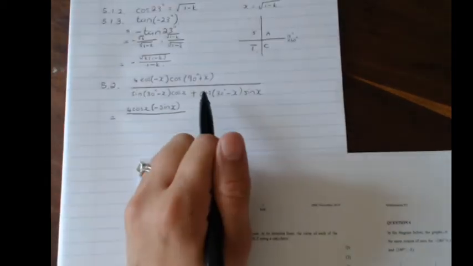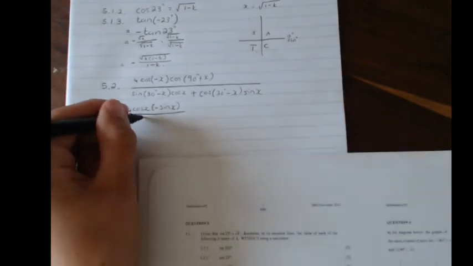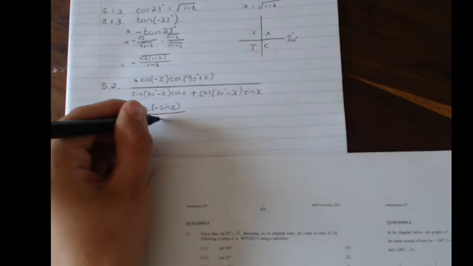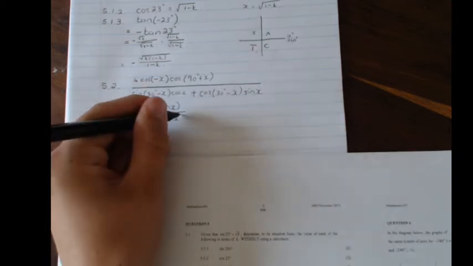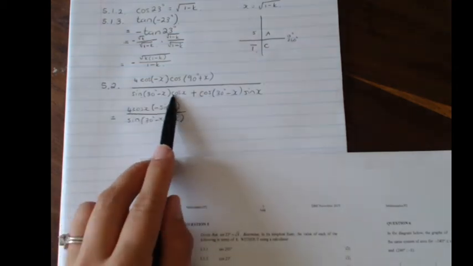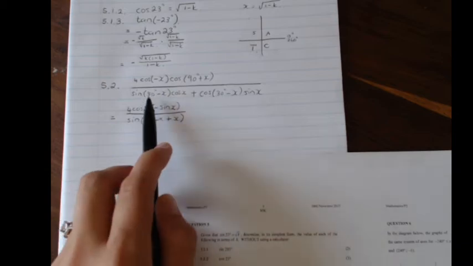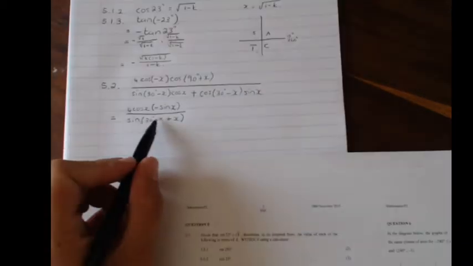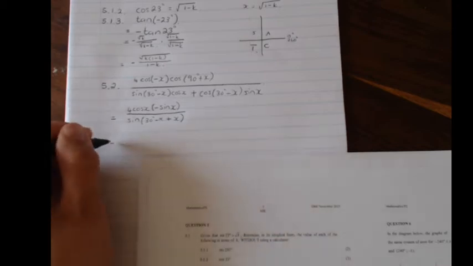Sine cos plus cos sine is the formula for sine of A plus B, where A is 30 minus x and B is x. So sine A cos B plus cos A sine B is sine of A plus B. And then sine of 30 minus x plus x is just going to become sine 30.